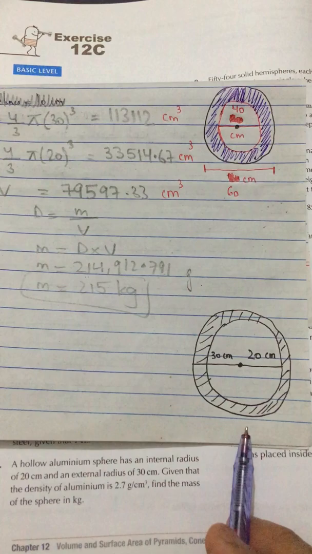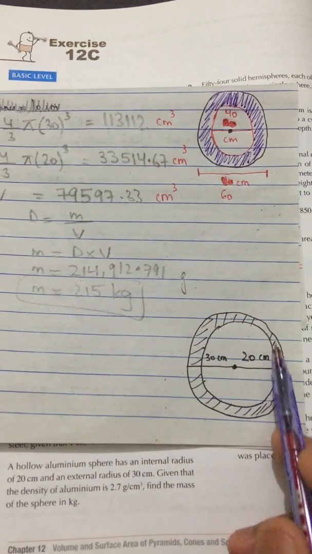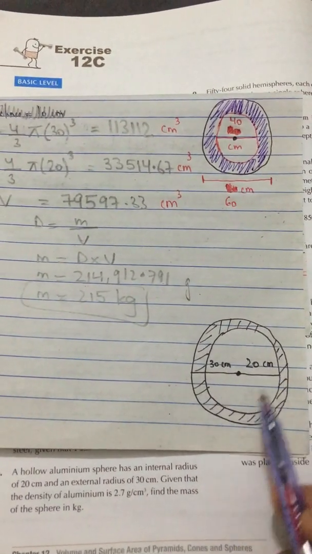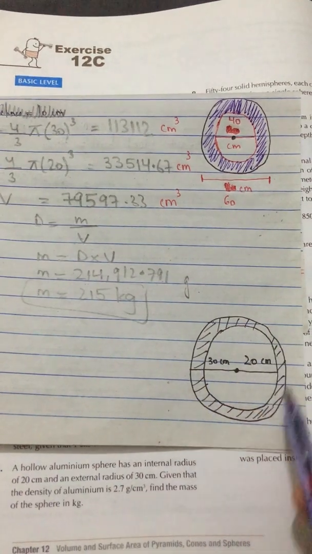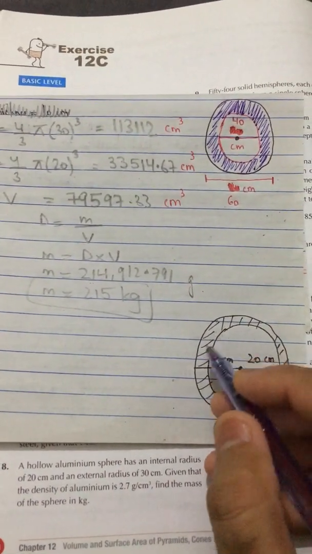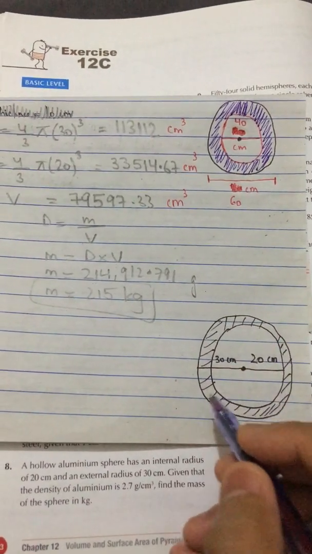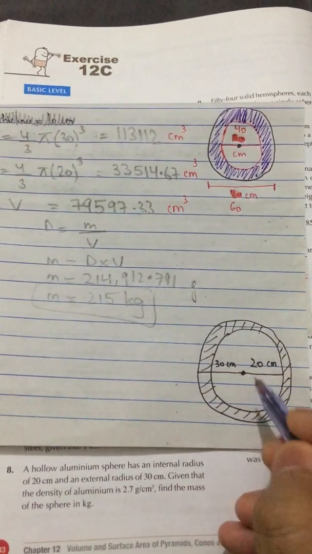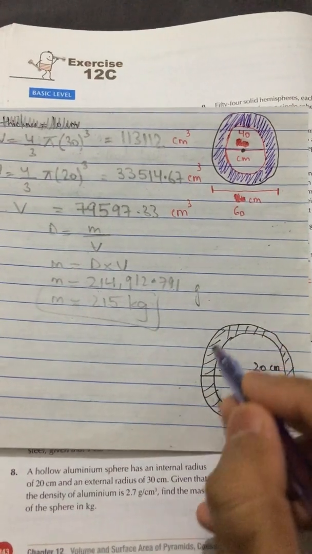I have drawn this figure over here again. This is the smaller circle which has a radius of 20 centimeter, and this is the bigger circle that has a radius of 30 centimeter. This is the region where aluminum is present. This is the empty space, and this is the region where aluminum is present.